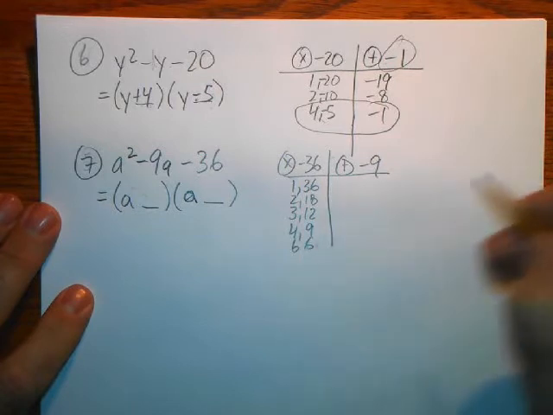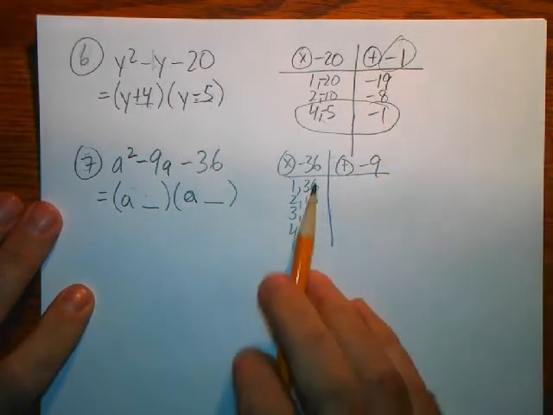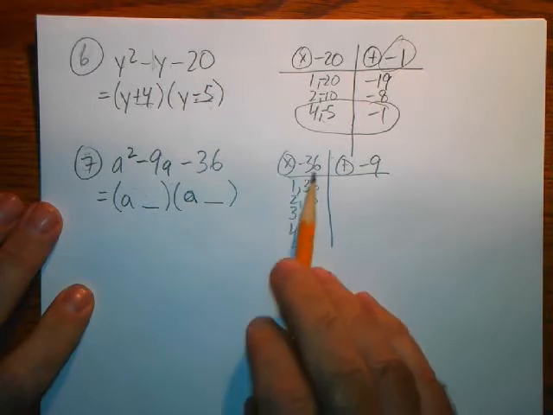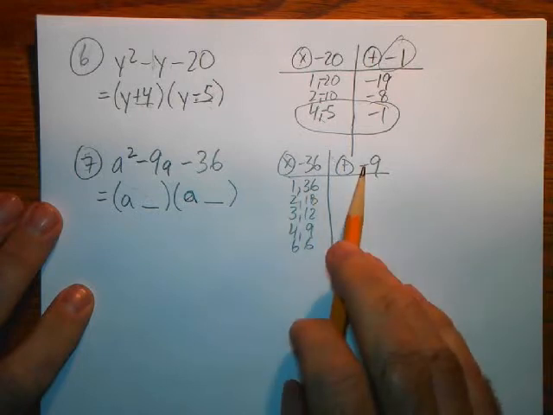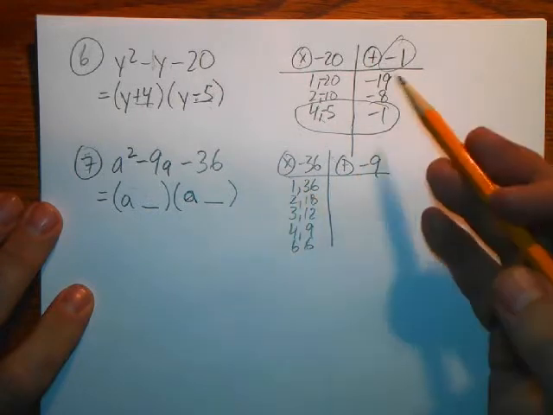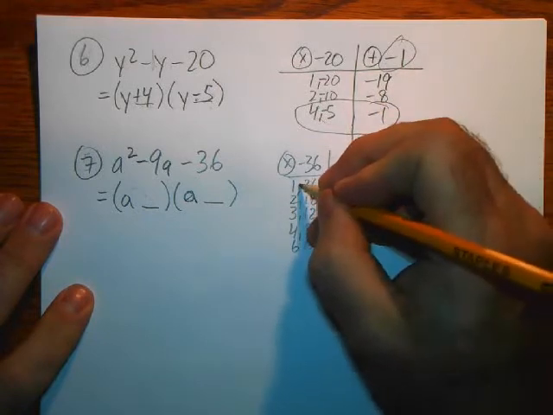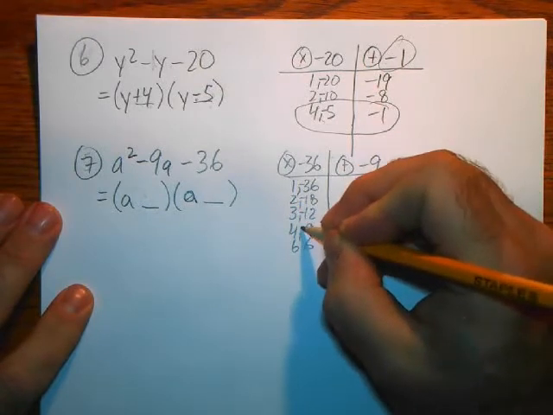Okay, so they multiply to something negative, so that means you have one positive, one negative. When you add them together, you get something negative, so it's just like the previous example. The larger number will be negative from each pair. So I insert a negative sign in front of the bigger number. In this case, they're both the same, so it doesn't really matter.